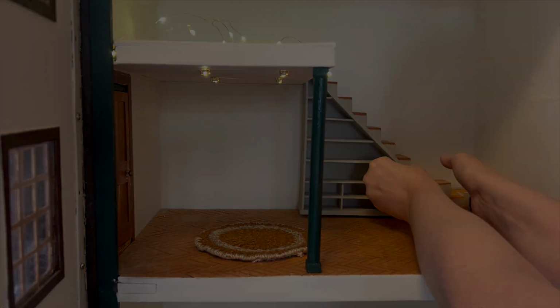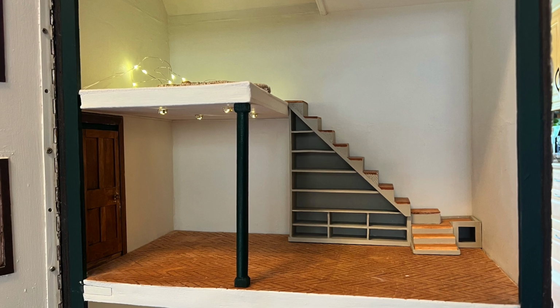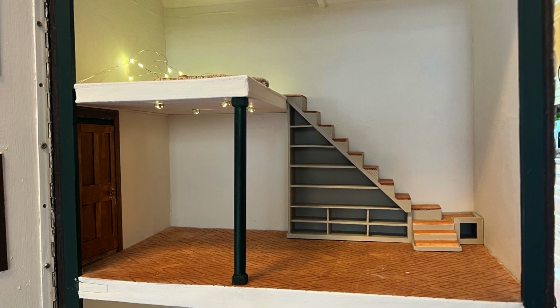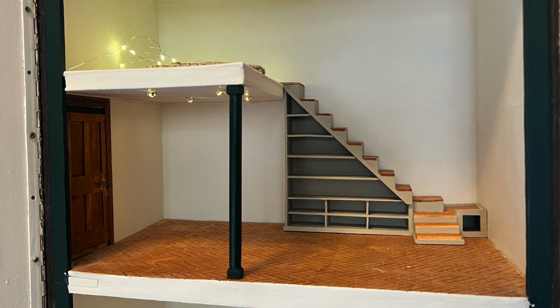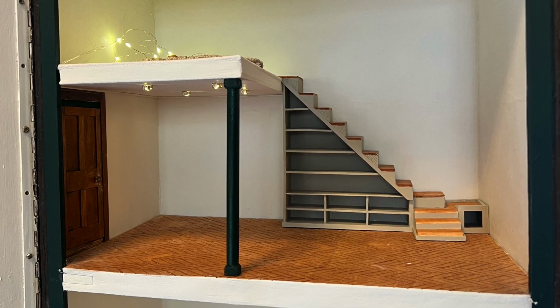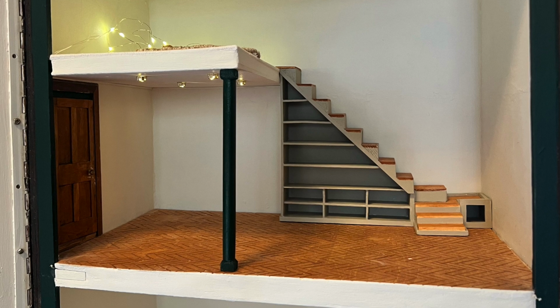Okay, it fit really well, and I really like the fact that it goes all the way up to the wall because it looks like a purpose-built fitted piece of furniture now. And I also like the little landing area because I think I'm going to make some miniature coat pegs to put on the wall above the little landing, so that can be an area for coats.